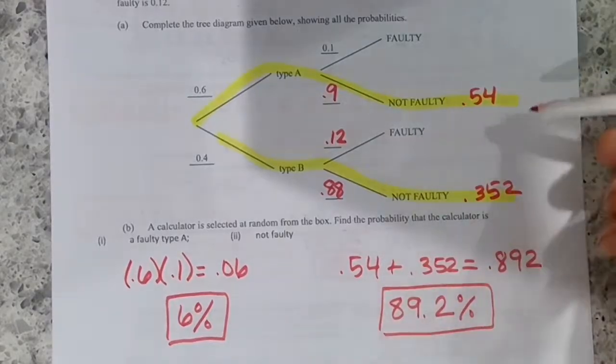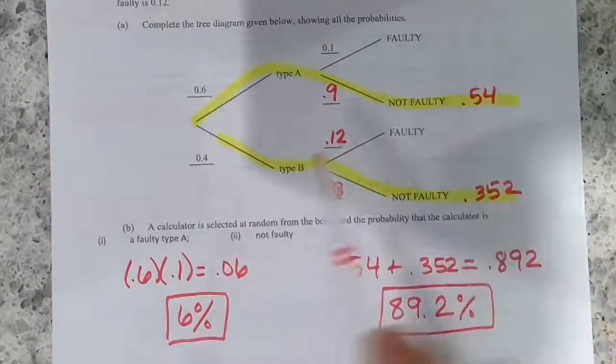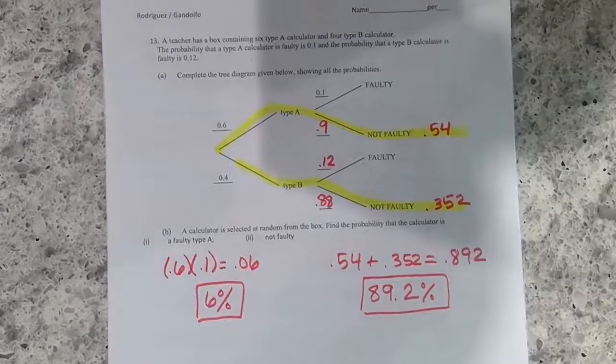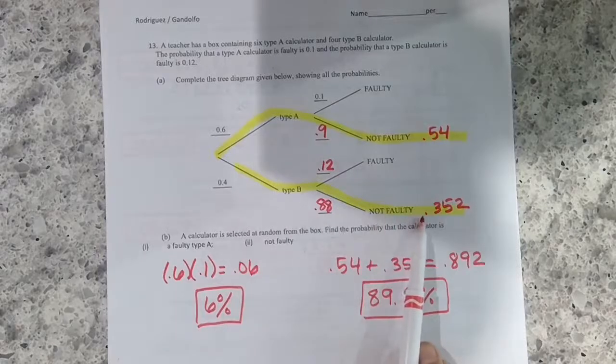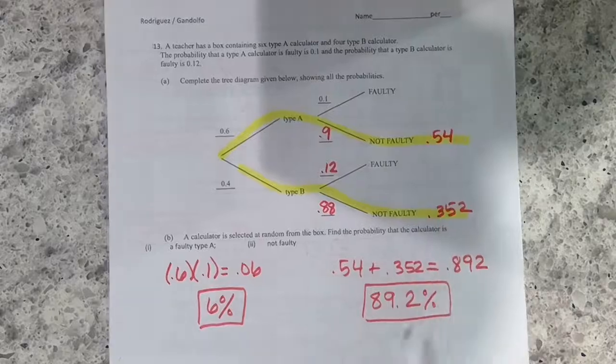And this is a common question that students miss because they go, oh, it's just not faulty. No, it could be not faulty type A and not faulty type B, and then you have to add those two probabilities. Most of the time we always say, oh, you multiply when you get your answer. But in this case, you multiply here to get this probability, and you multiply here to get this probability, but then you add these two. And so you're almost 90% likely not to get a faulty calculator. All right, and that's it for today's lesson.